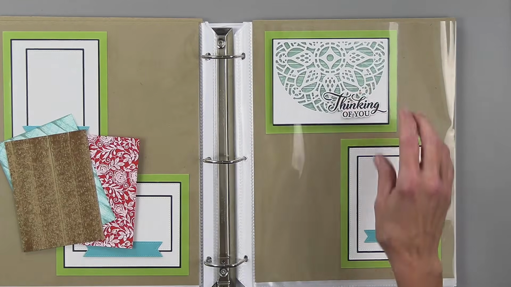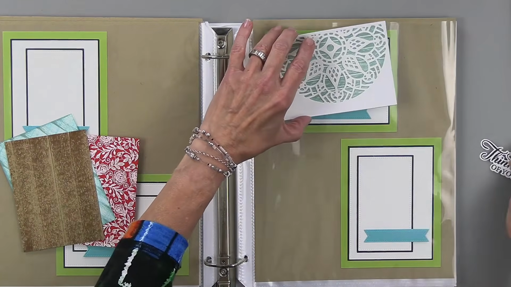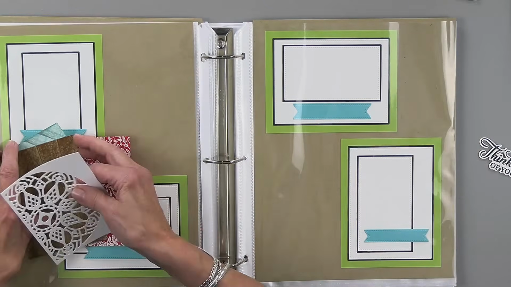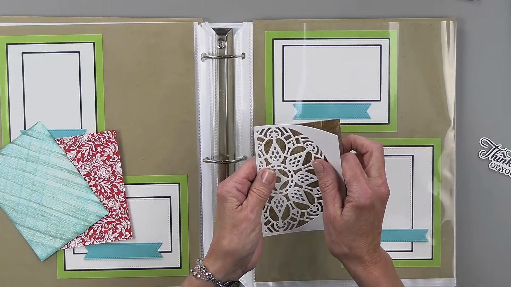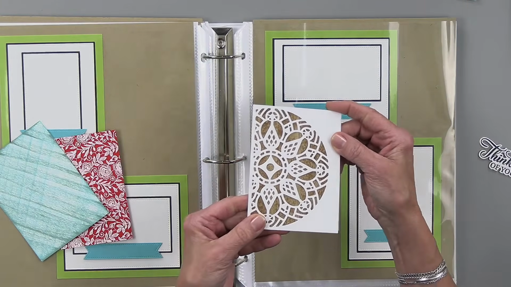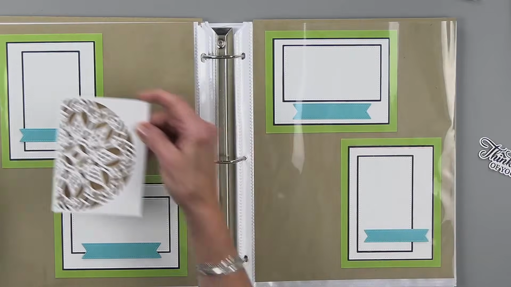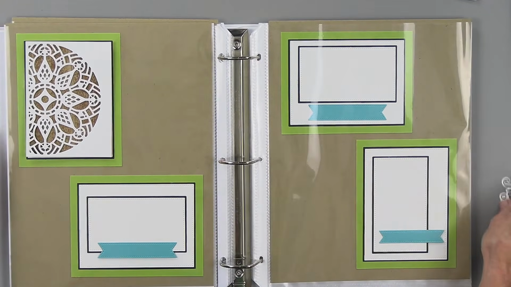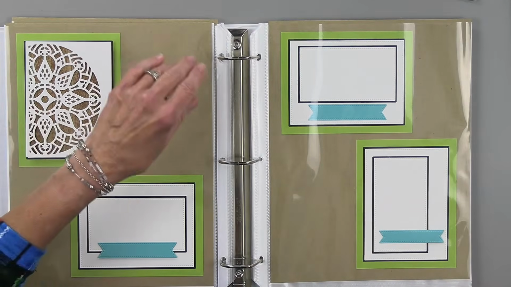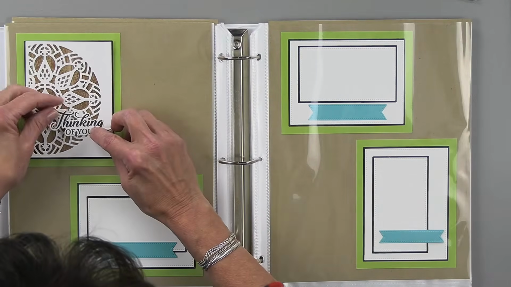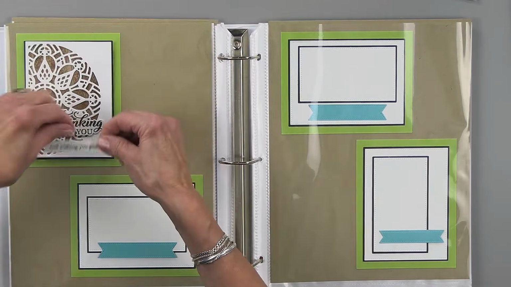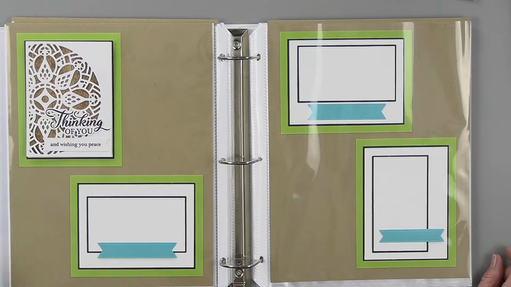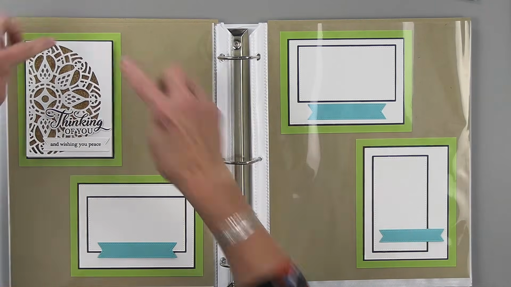So remember, this cover plate, just like all of our cover plates, coordinates with master layouts too. All right, here is a wood-grained one. So for a little bit more of a rustic feel to it, this is just a brown wood-grained one. Let's take a look. We'll put this here, and then let's see. We could do a double. We could do thinking of you, and we could use and wishing you peace, like that. I feel like that's nice and subtle.